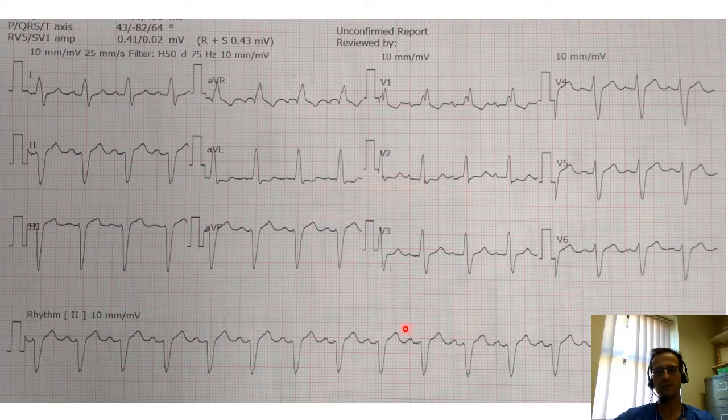What about this ECG? So again, we have a broad QRS, and again we have an M with a small r, big R, RSR pattern in V1, and here we've got a deep S wave in V6, so we have typical right bundle branch block.